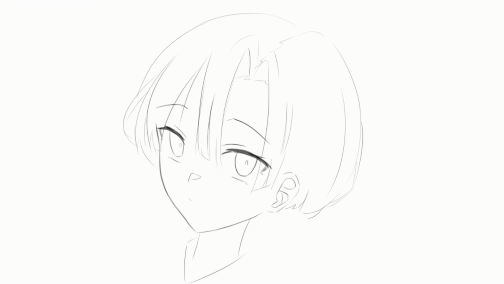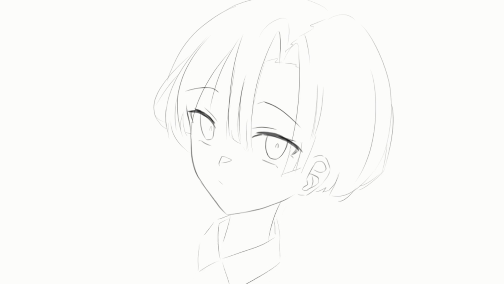The thing that I did was to just practice heads over and over again. I know it isn't the most interesting way to learn, but to me it helped me a lot with understanding the angles and made it easier for me to draw them whenever I wanted to.